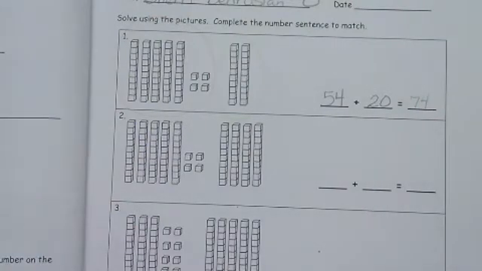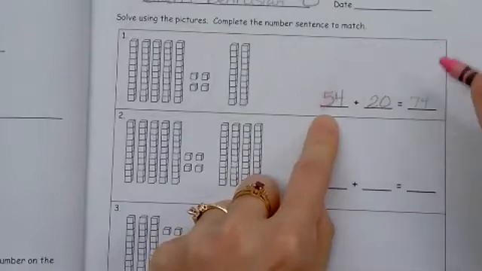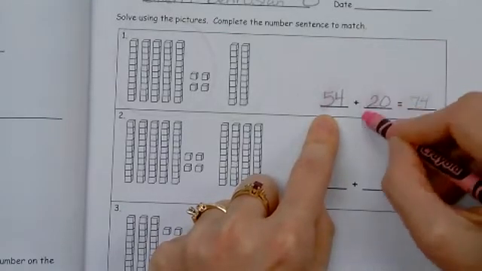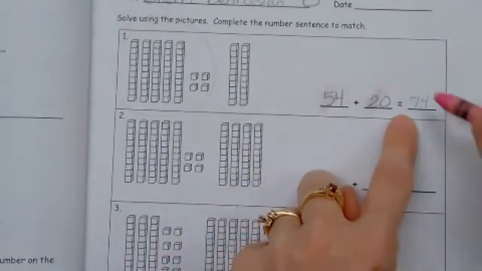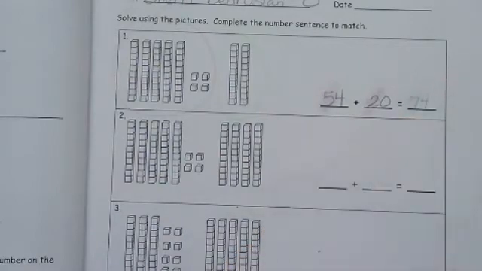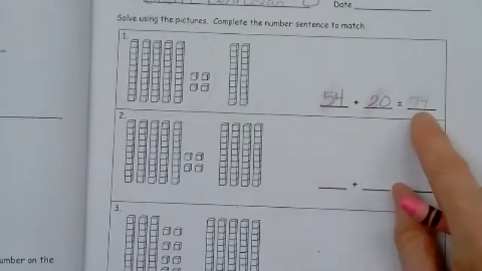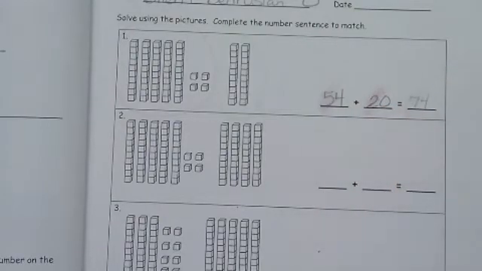Okay, class, one way you can double check your answers, and let me share with you, is we have a 5 and a 2 in the tens place. 5 and 2 make 7, okay? And then we have a 4 and a 0 in the ones place, and 4 plus 0 is 4, okay? And that's in the ones place. So that just gives you an idea of how to double check your tens and ones.